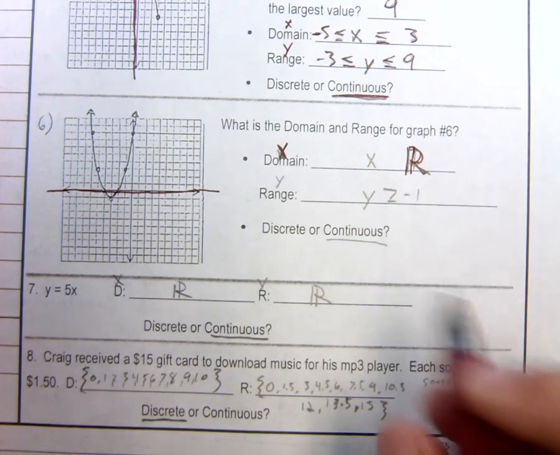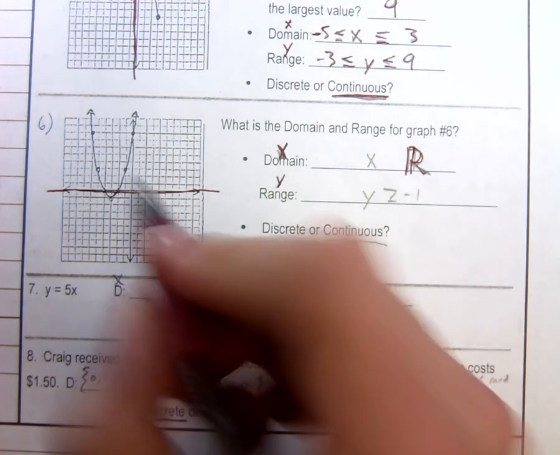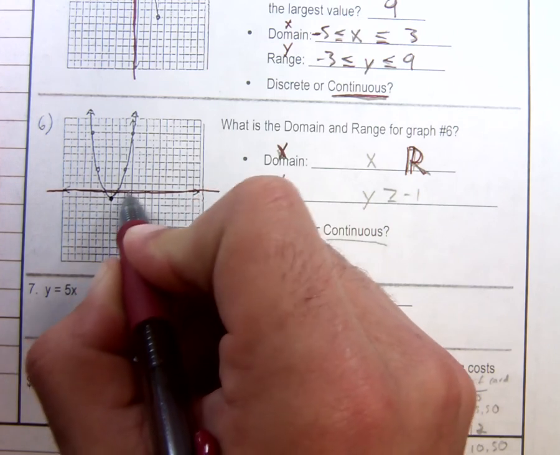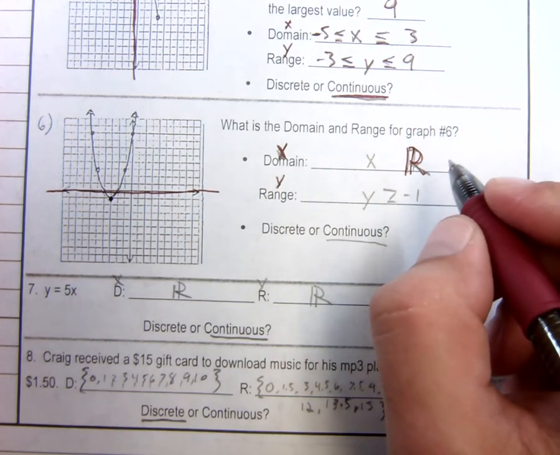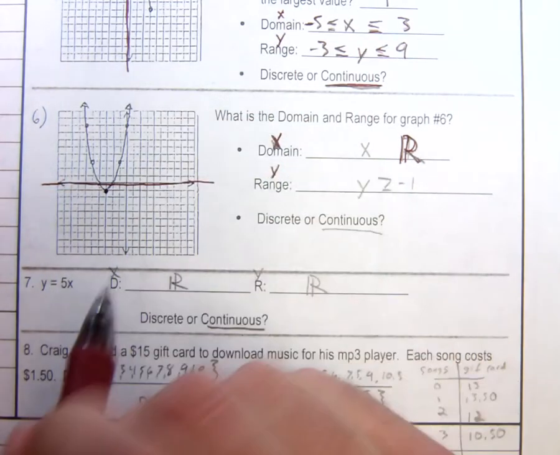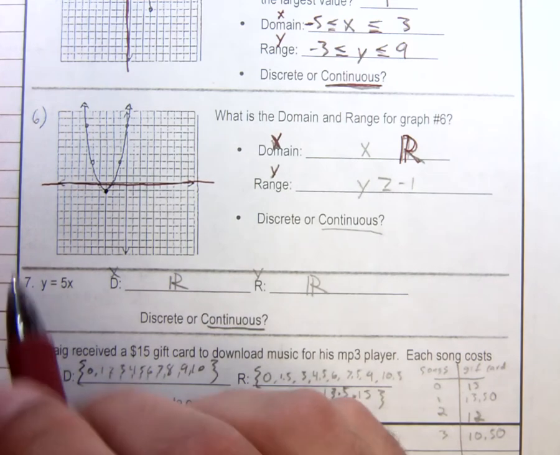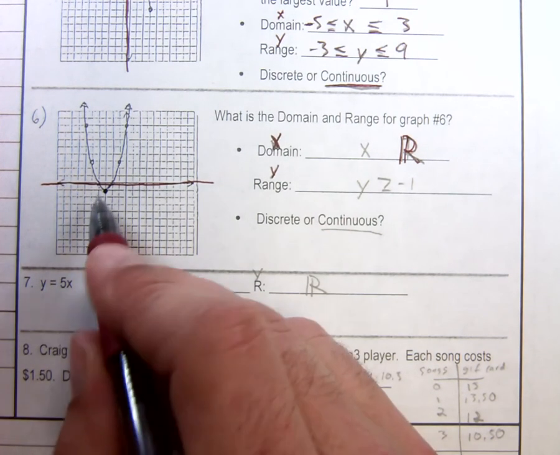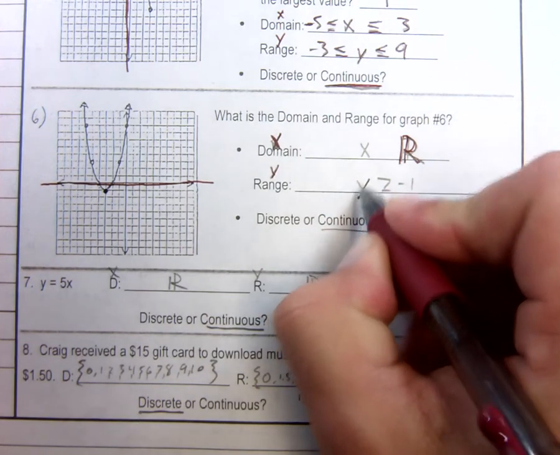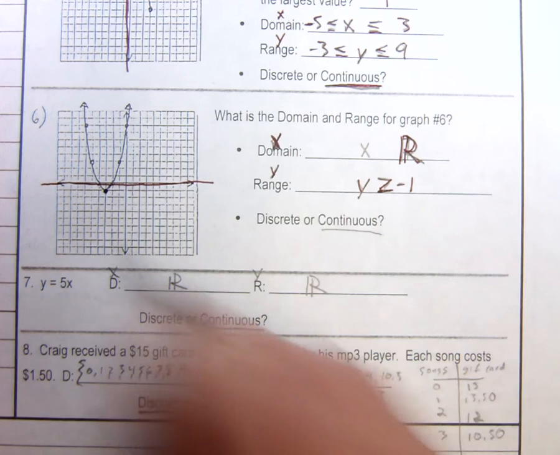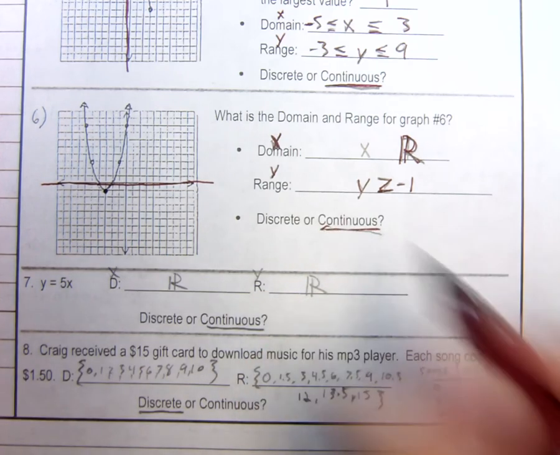Your range. So now let's look at the y values. Okay, what's your smallest y value? It's this point right here, that point right there. That's at -1. What's your largest? Well, it keeps going up forever, so it's going to keep going up to infinity. All I know is that y has got to be greater than or equal to -1. There's no breaks in it, so this is a continuous graph.